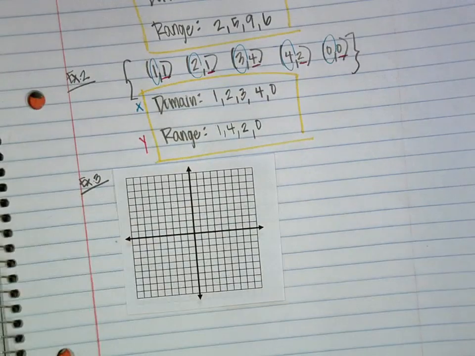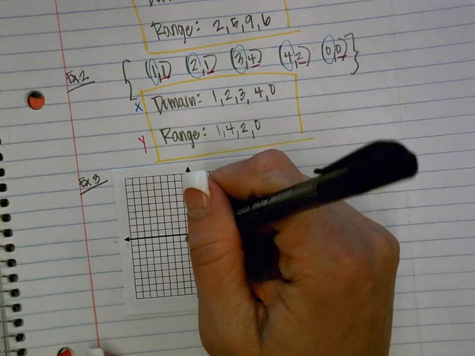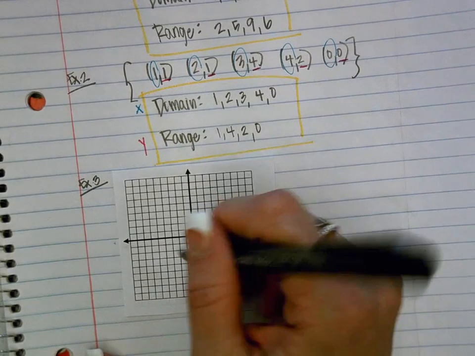Now, I promise that on your homework it's going to be a little bit easier because these graphs are already going to be drawn. For our notes today, you will have to do a little bit of drawing. It's not going to be that horrible though. So let's see, this point is -4, -2.